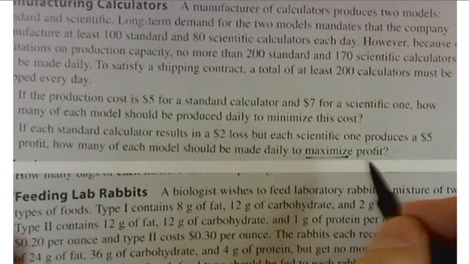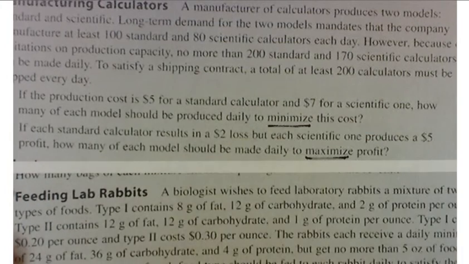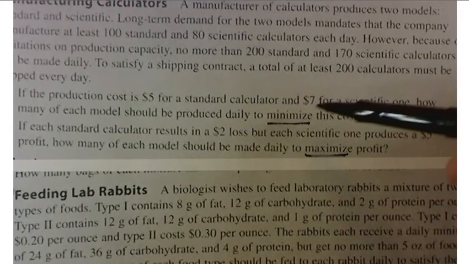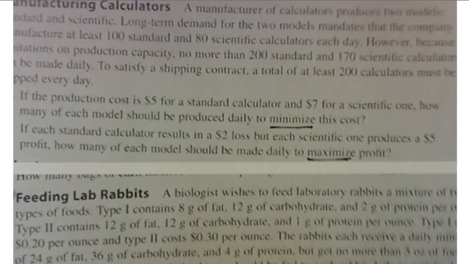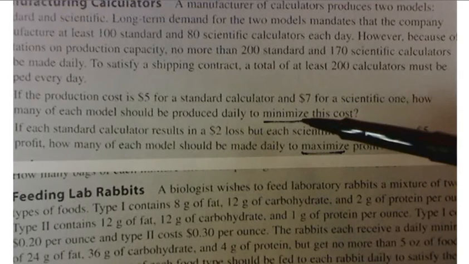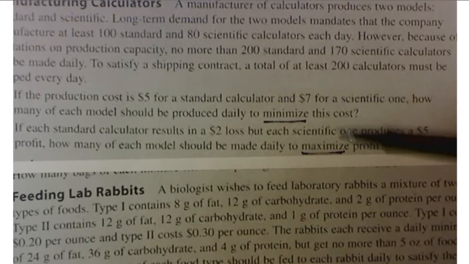For problem number 8, one is to maximize profit. Another one is to minimize cost. So it depends on the functions you're working with and your objectives. But you can do either one. Now, once you have that solution polygon and you run it through your objective function, you're guaranteed to get a minimum and maximum at one of those points, at least one of those points.